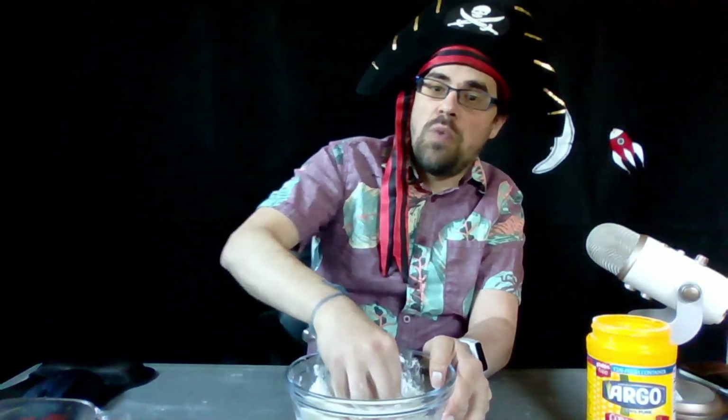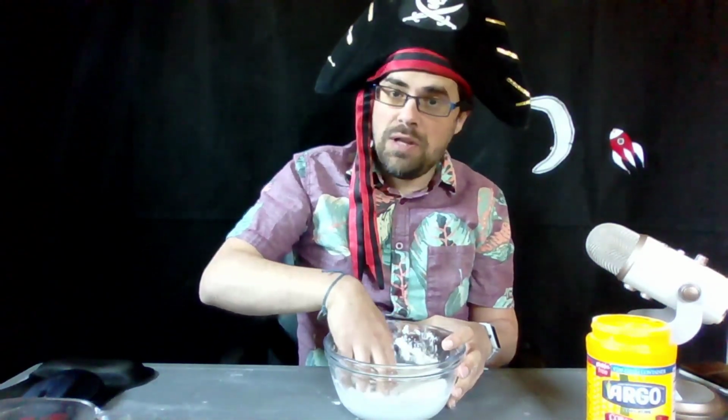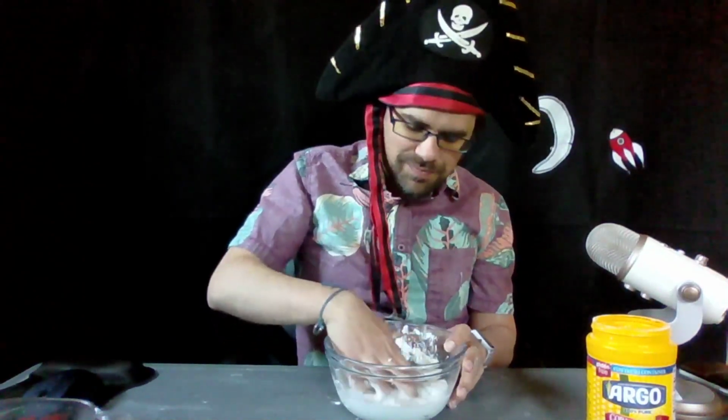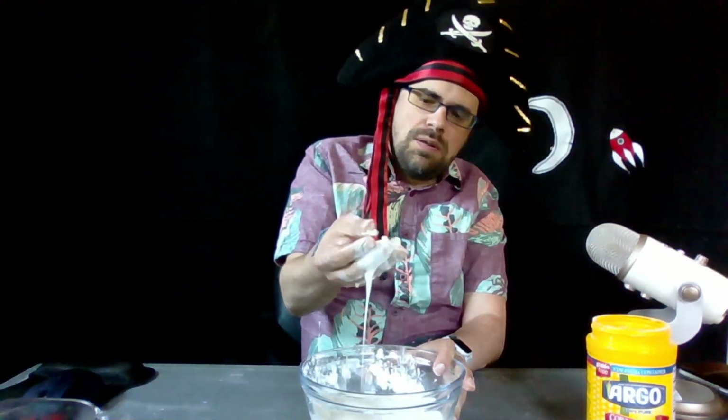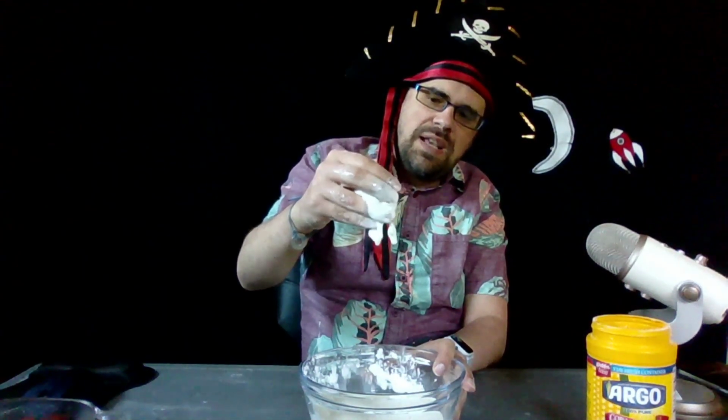If you want to make your oobleck a little colorful, now is the time to add a couple of drops of food coloring. I have some food coloring, but you know what? My hand is messy, so I'm not going to go grab it. Okay, so oobleck behaves in different ways. Here is some. It looks like a solid, but then it runs and becomes liquidy.